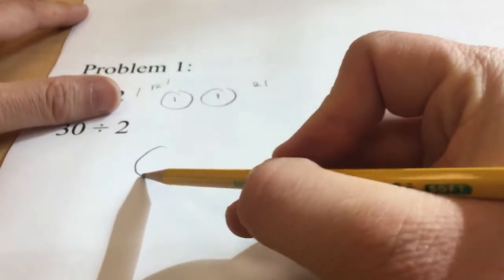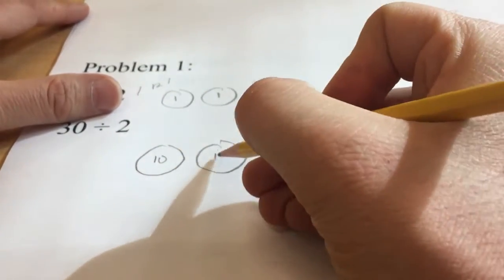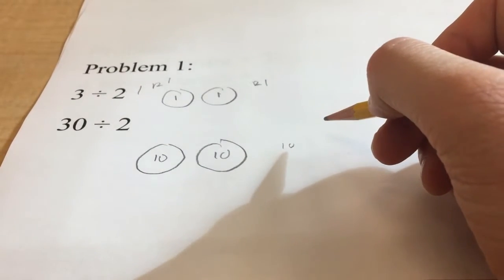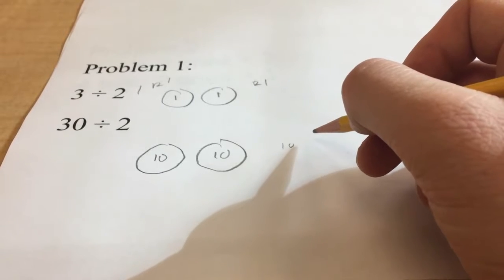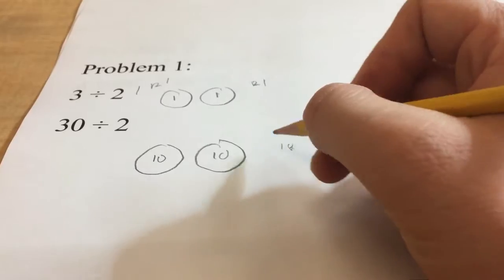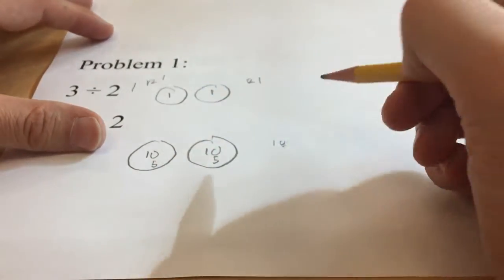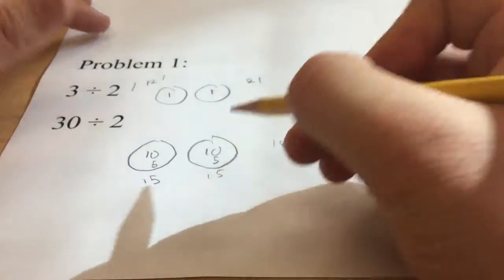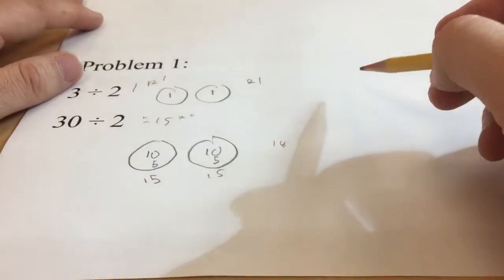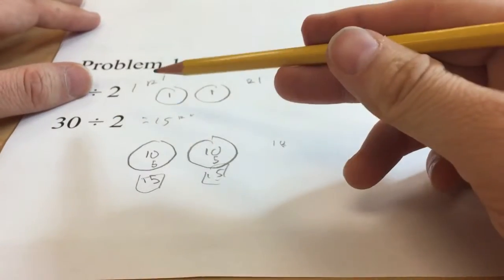30 divided by 2. It's like 10, 20, 30. Oh, there's 10, a remainder of 10. Nah, you can't do remainder of 10. That's too much left over. You could actually split that 10 up into these groups. Each one gets 5. So it would be 15. Remainder, nothing. There's nothing left over. And you could check it, because 15 plus 15 is 30.